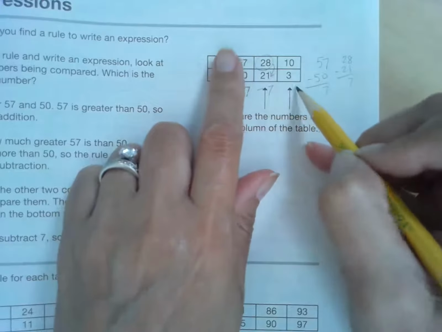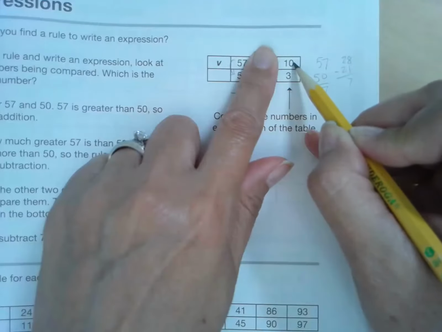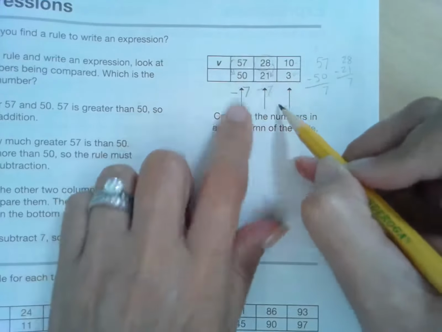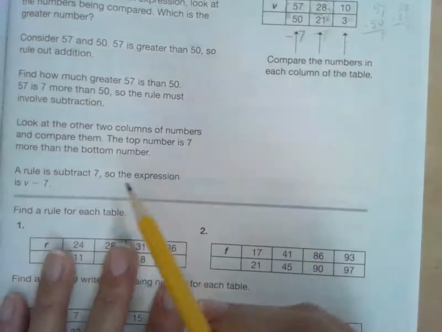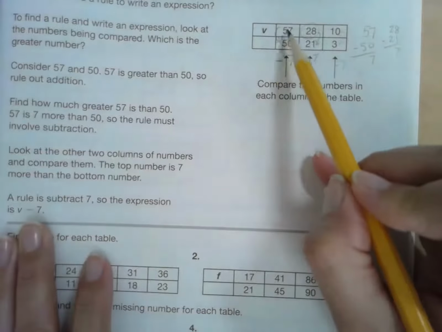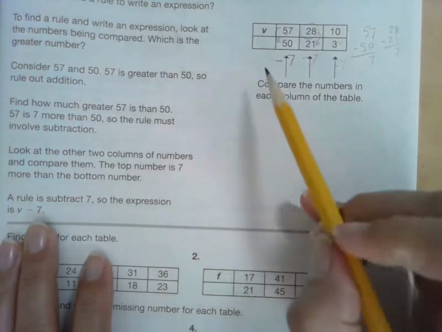So if I were to repeat this pattern, I want to check that here. What happens with 10 so that it becomes a 3? If we do 10 take away 7, 10 minus 7 is 3. So there is our pattern. So when we create an expression, a rule would be, if V is 57, we would have to take away 7.